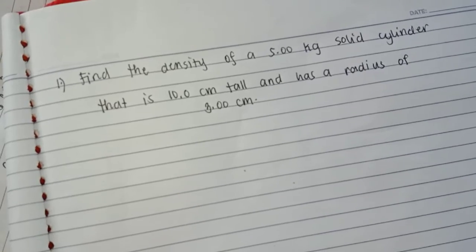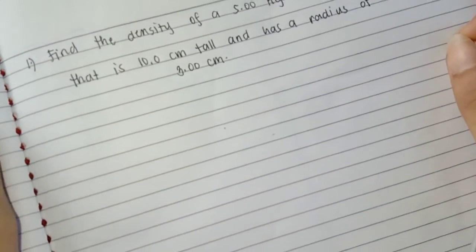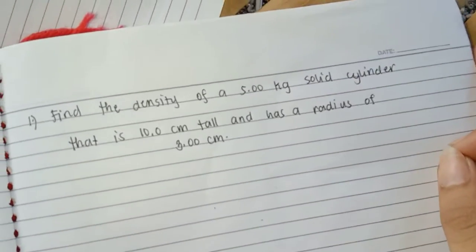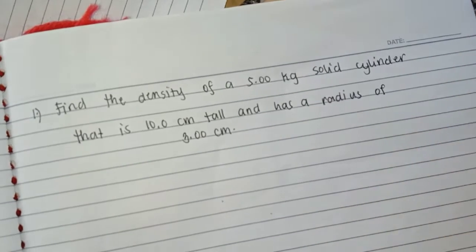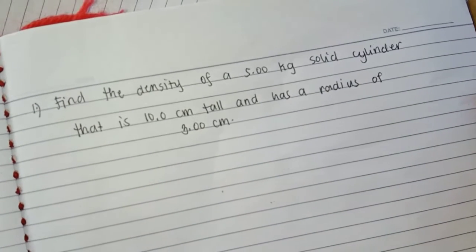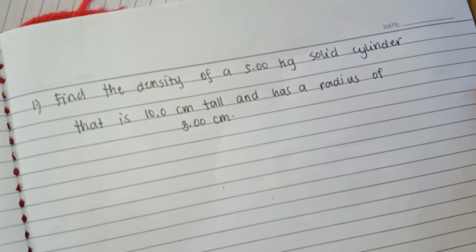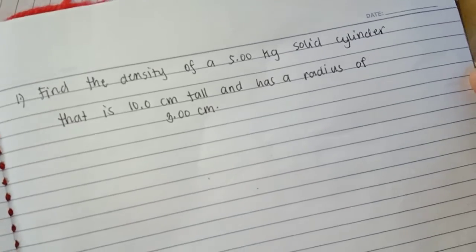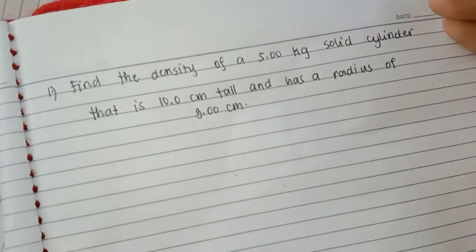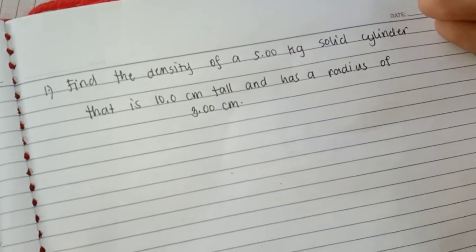And so we have here the first problem, which goes like this. Find the density of a 5 kilogram solid cylinder that is 10 centimeters tall and has a radius of 3 centimeters. So, first, we need to understand the problem by identifying the givens.